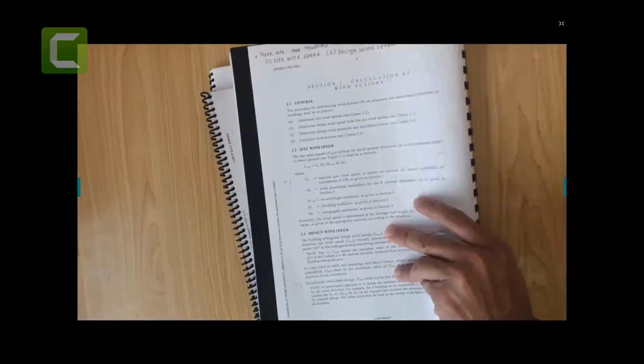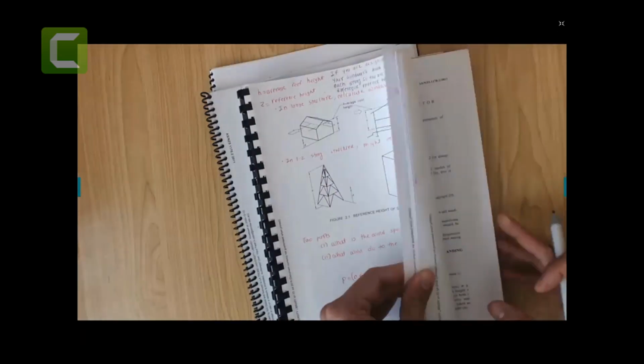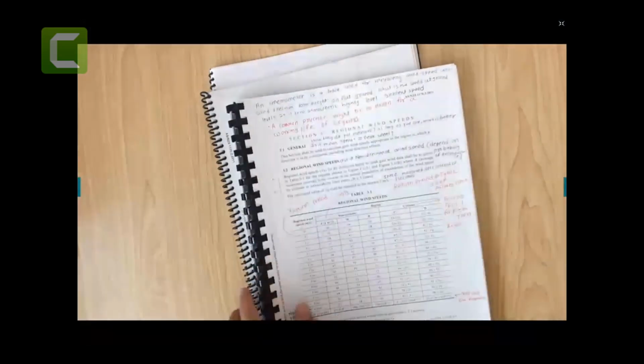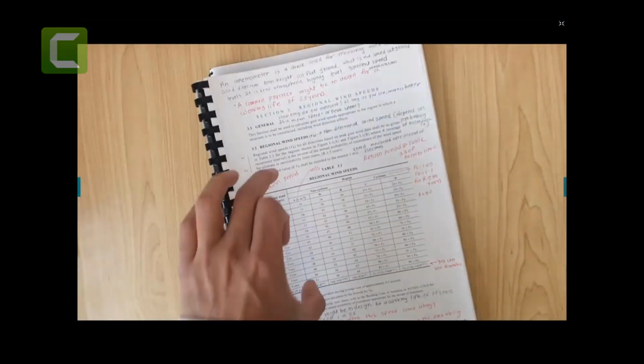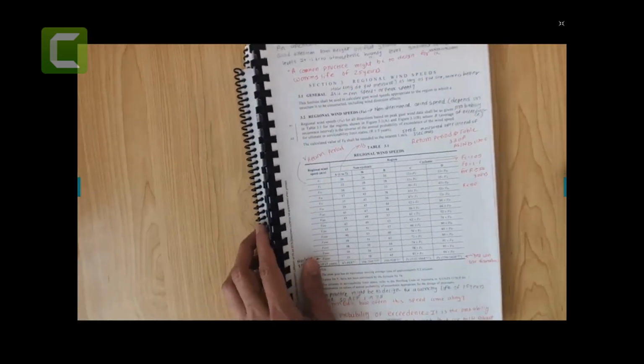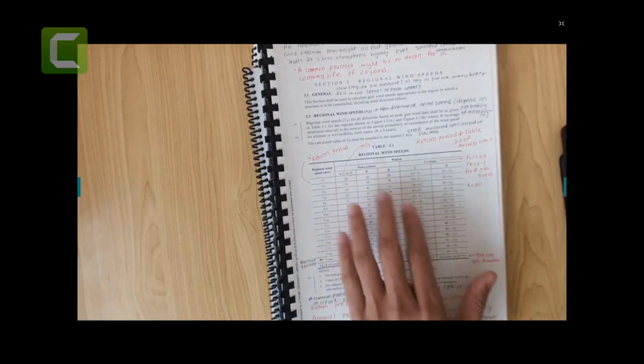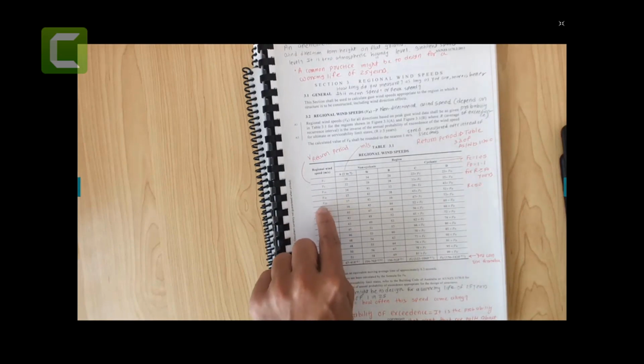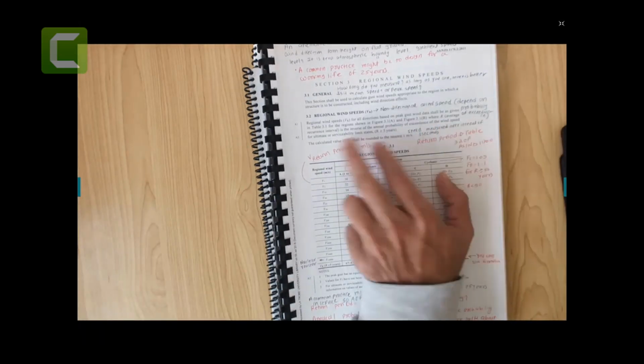For this V R, if you go to section number 3, we have some details given here. I think yesterday I discussed it, but I will revise it again here as well. Now this is the regional wind speed. But before we go into the regional wind speed, they have written 1, 5, 10, 20, 25, 50, and 100, and so on. What is that R? R is the average recurrence interval.